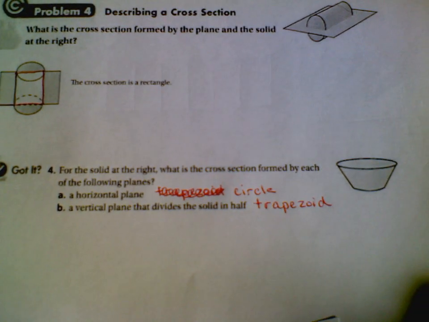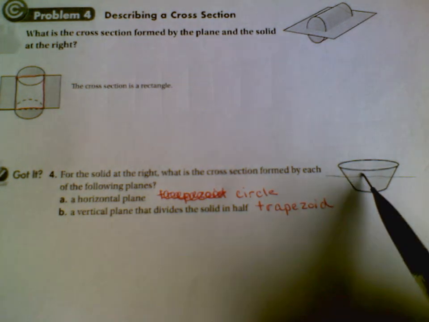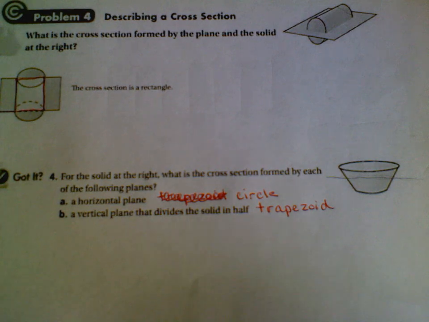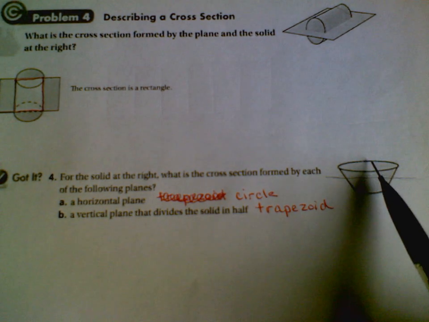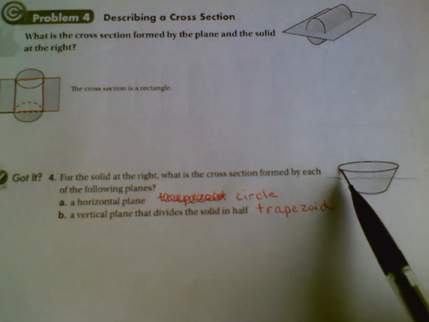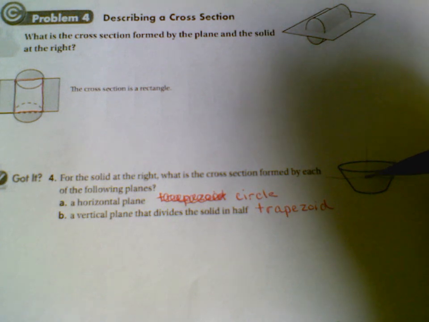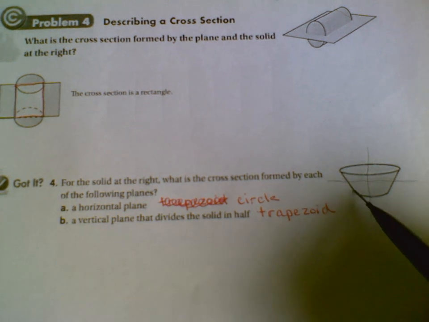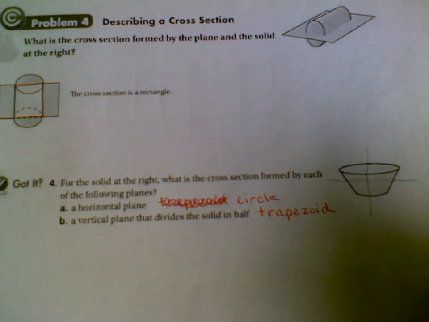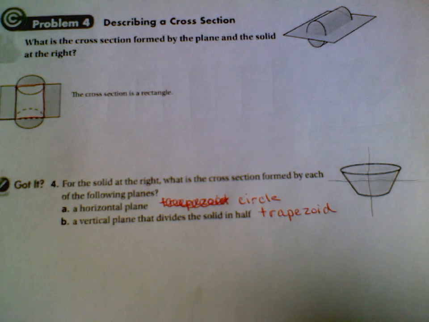Okay, on the last two, if I put in a horizontal plane, so going this way through my solid, my cross section would be the same shape as what it's parallel to. So if I look at the base that it's parallel to, it would be a circle. It says if I put a vertical plane through here, what would that shape look like? Well, it would be parallel to this. This has more of a trapezoid shape rather than a rectangle, so that's how I would put it, as a trapezoid versus a rectangle, because a rectangle would have opposite sides congruent.